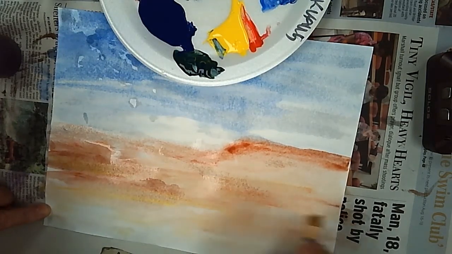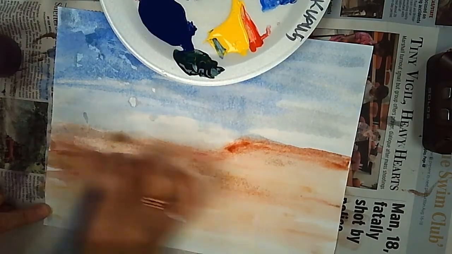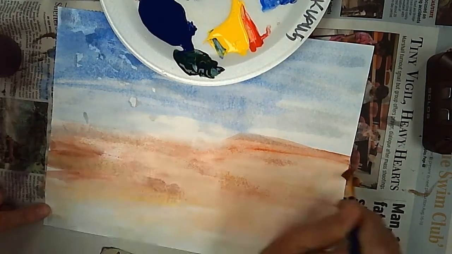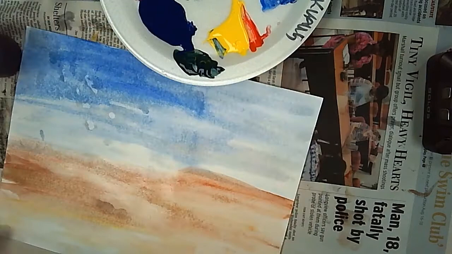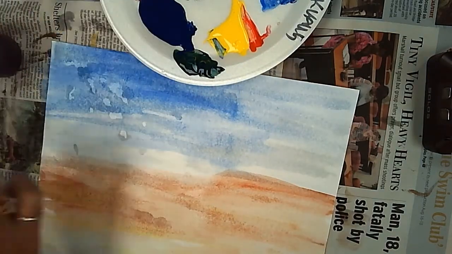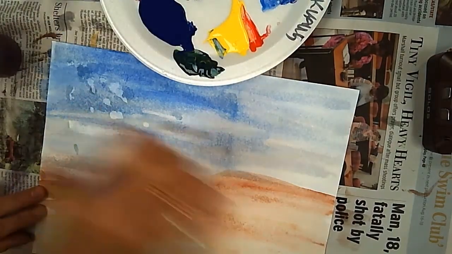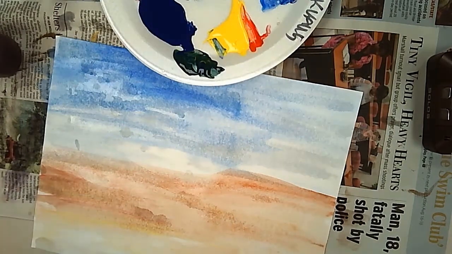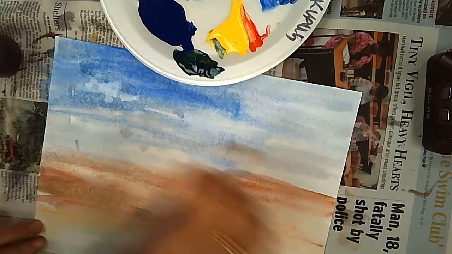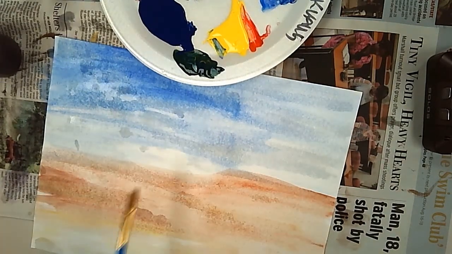And when you get to this point, if you want, I have the heat gun that you can use and dry it really quickly so that you can move along a little bit faster. Alright? So now I have my background, I have my foreground, I have a horizon line.